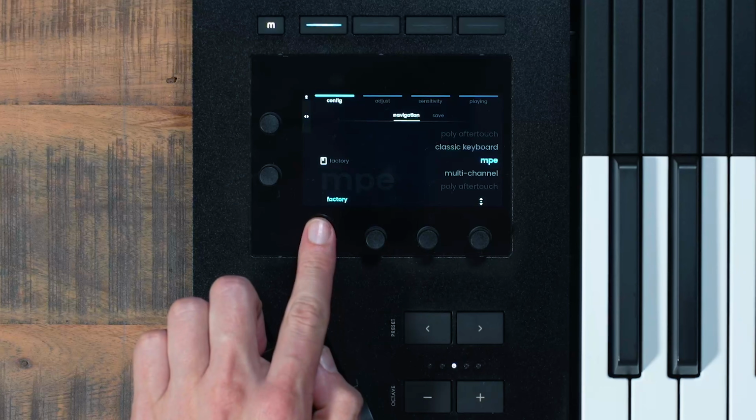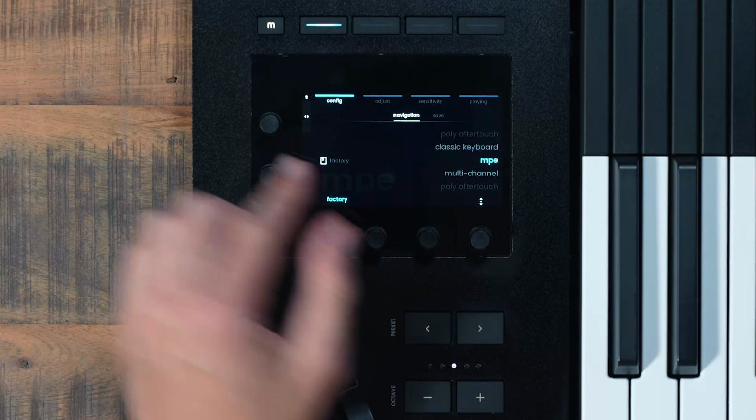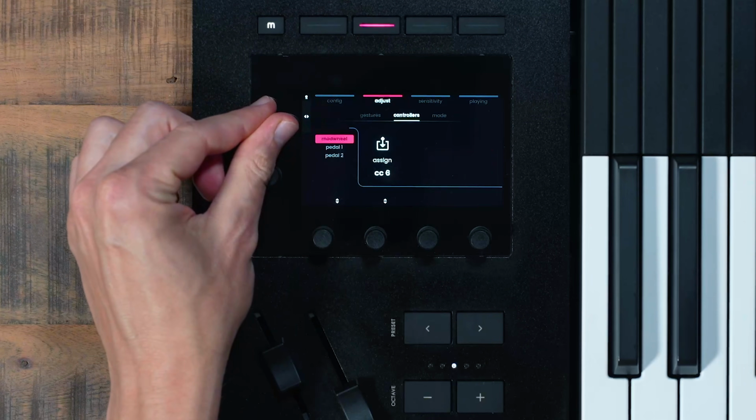Last but not least, you can now save your own MIDI configuration presets. Let's say you wish to use Osmose to steer another hardware synth that supports MIDI polyphonic expression but has limited polyphony. Start with a factory MPE config and then limit the channels used in the Adjust menu.